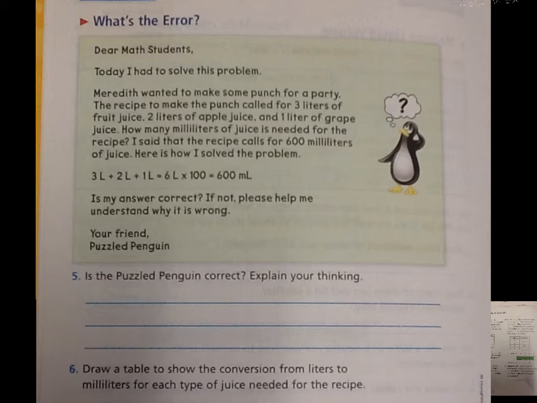Well, what the Puzzle Penguin did wrong is the Puzzle Penguin is not correct. The recipe calls for 6 liters of juice. The Puzzle Penguin thought that there are 100 milliliters in every liter, but there are actually 1,000 milliliters in each liter.